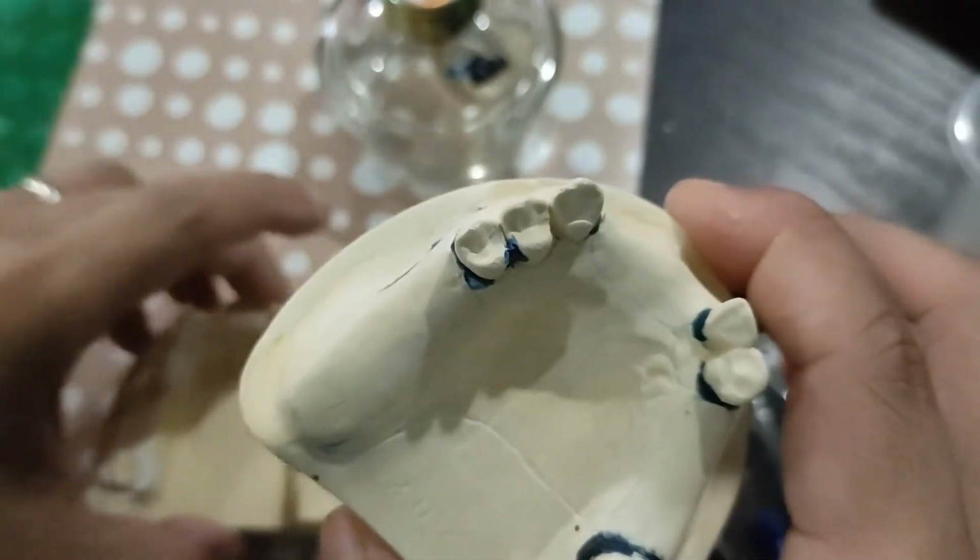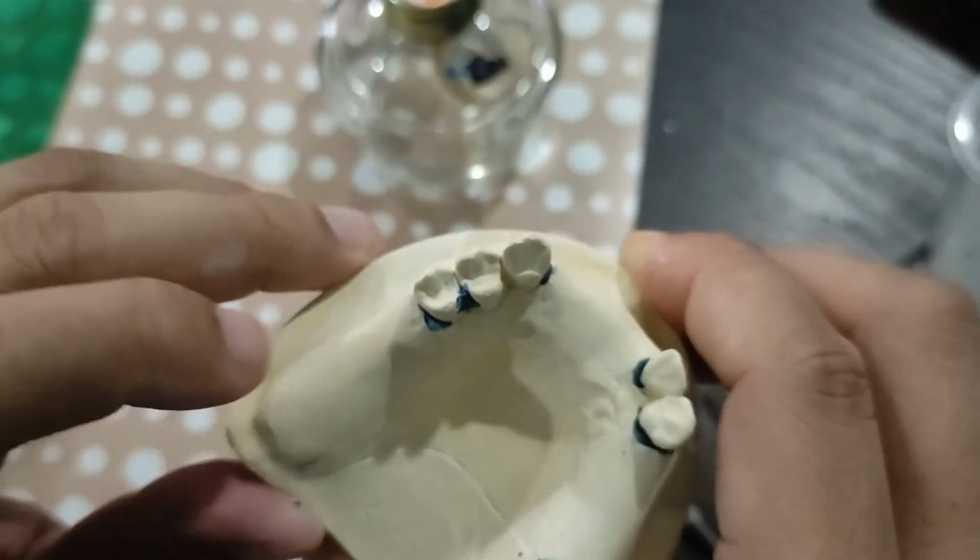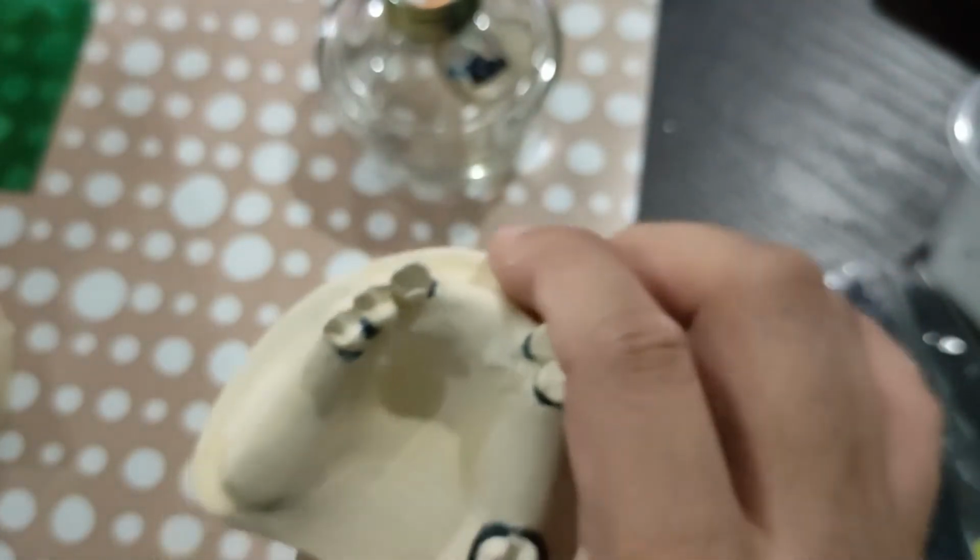Next is we're going to place the relief over the denture base areas. For the upper, you just need one layer lang. Okay?